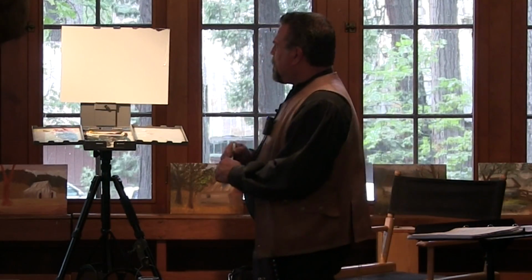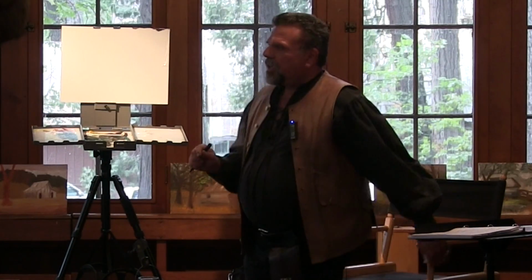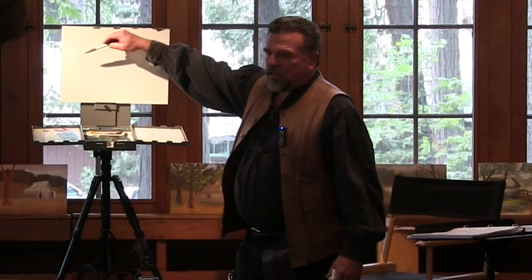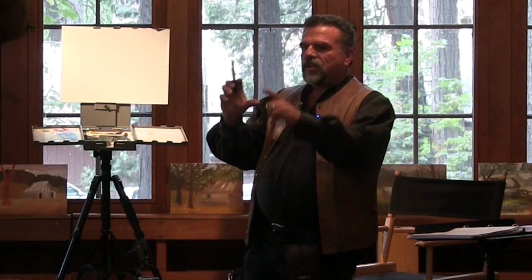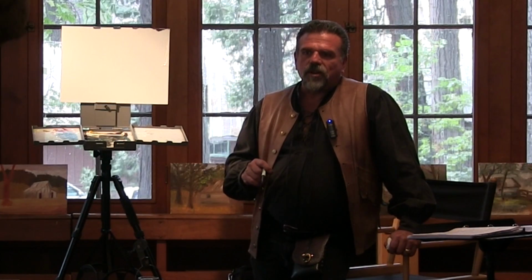The basic rule of organization is the law of thirds. The law of thirds basically tells you, if you cut your painting into thirds and thirds and thirds, there's your central focal point. What I have taught over the years is the golden mean, which is a little bit more complicated version of the law of thirds.